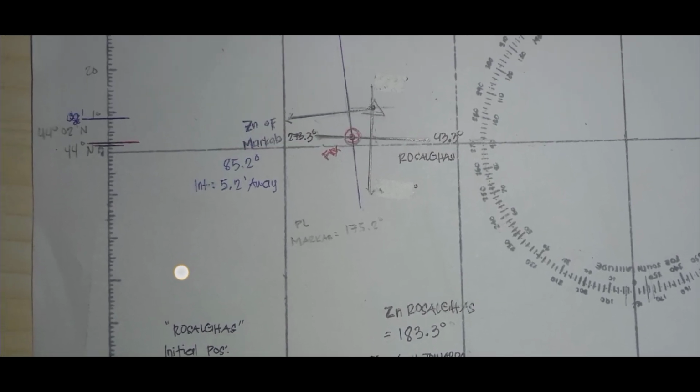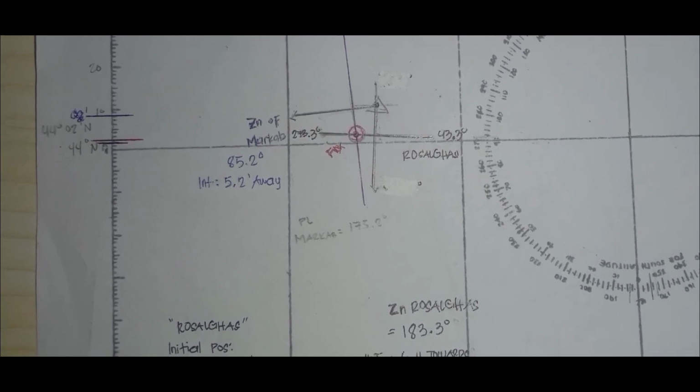The result will be 273.3 degrees and 93.3 degrees, the position line of Rasalhague.